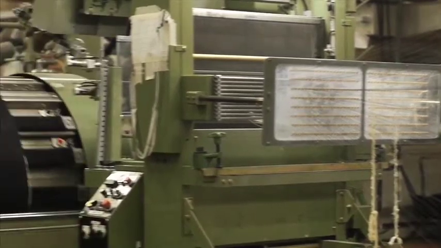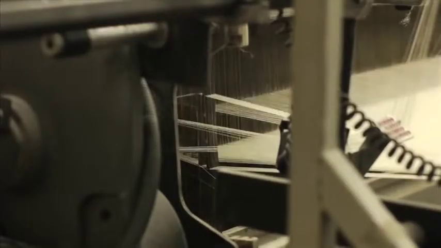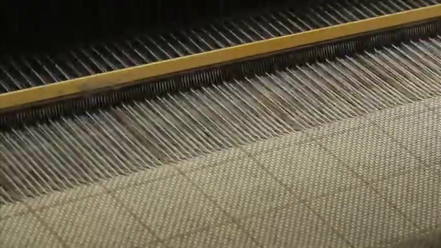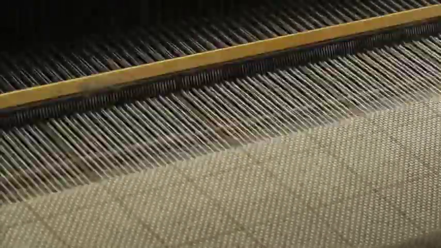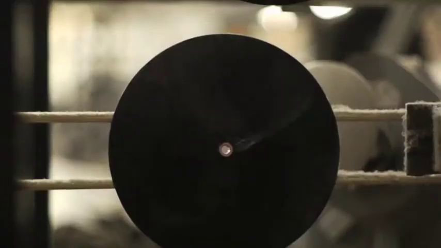The warp is raised and lowered, as a perpendicular yarn called weft is interwoven. Weft and warp create the fabric construction, which is fundamental not only for design purposes, but also affects the structural properties of the fabric.